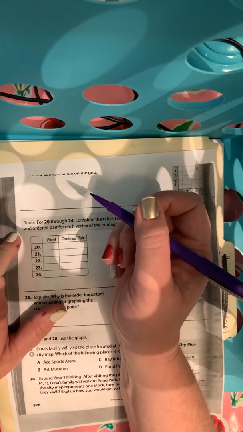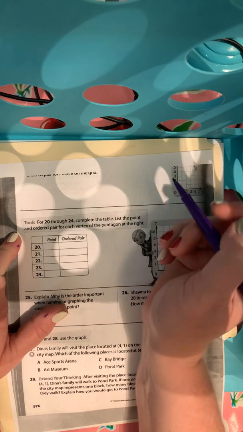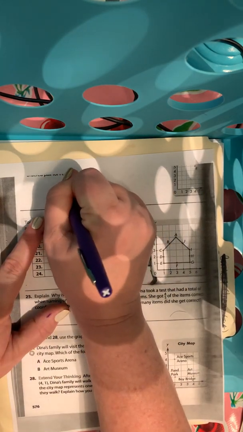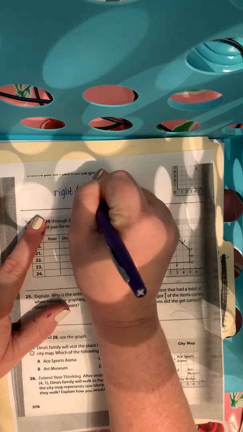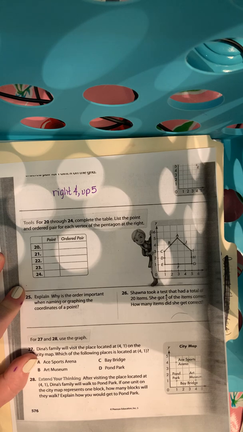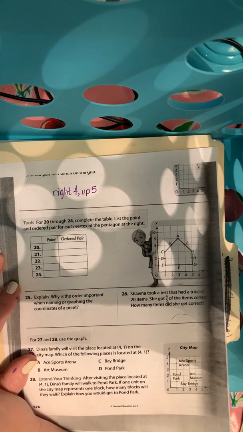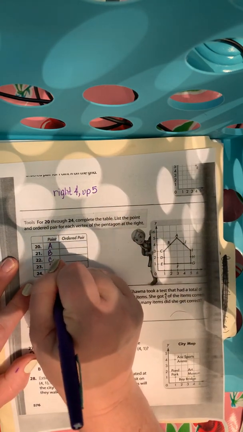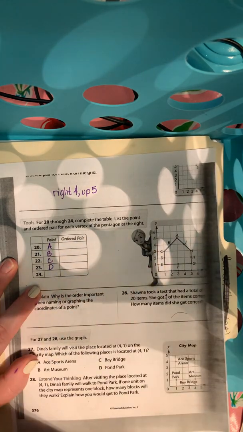Communicate, describe to a friend how to find the name of the ordered pair for point R. Okay, so point R, you're going to crawl to 4. So you're going to move right to 4, up to 5. Right 4, up 5. Easy breezy, right? For 20 through 24, complete the table. List the point of an ordered pair for each vertex of the pentagon at the right. All right, so point A, we're just going to do A, B, C, D, E. Oh, wait a minute.